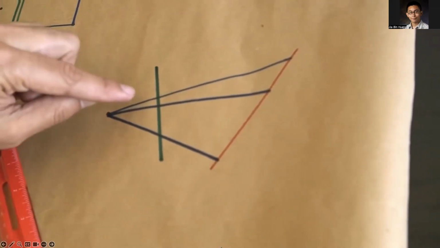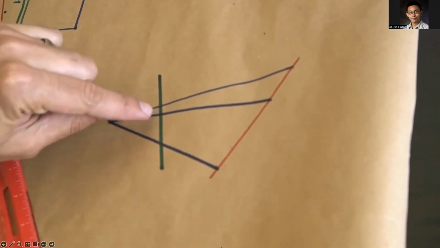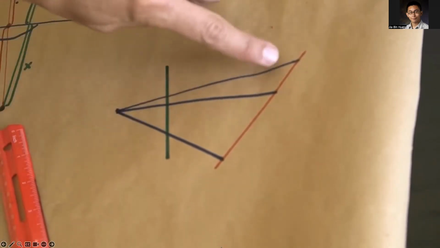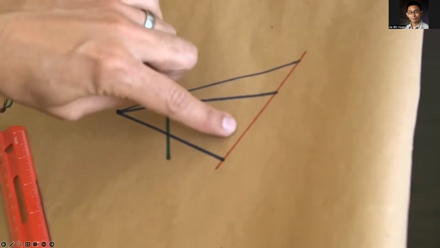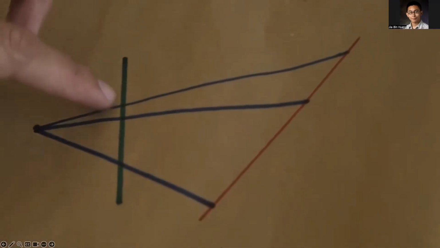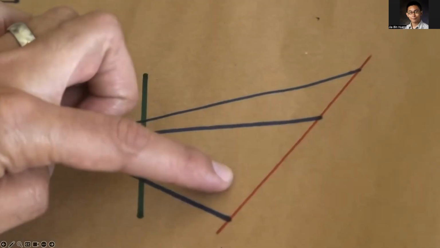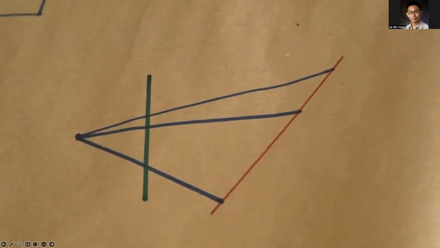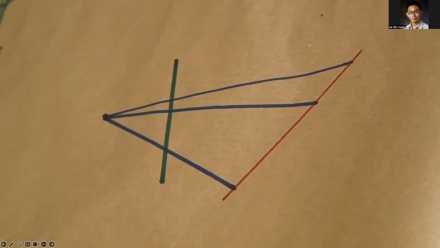Then the question is, how does this distance and this distance relate to this distance and this distance? And the trouble is, they don't. There's no relationship between them. No matter what two distances you choose here, you can choose a place to put this line so that you can get any other two distances here. There's no relation between these two numbers and these two numbers. And what the classical geometers figured out is that you actually need an additional line.